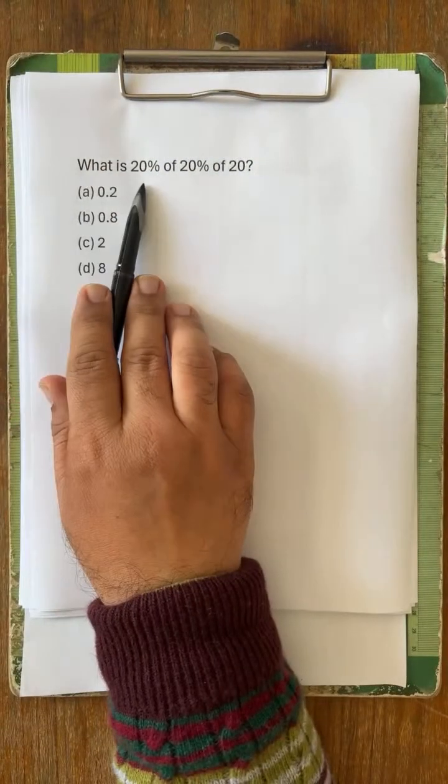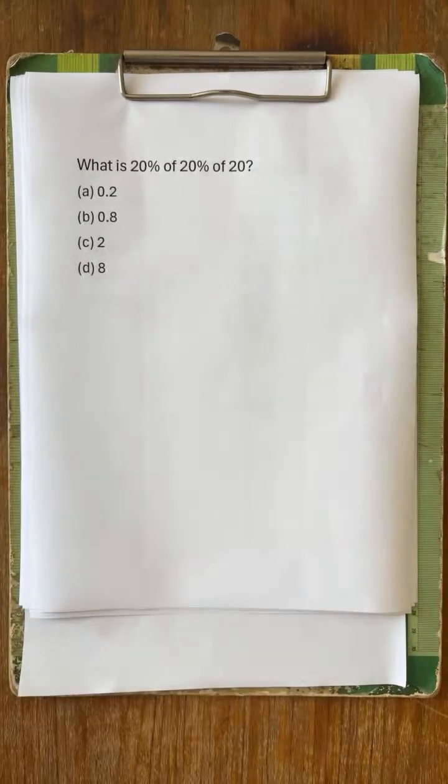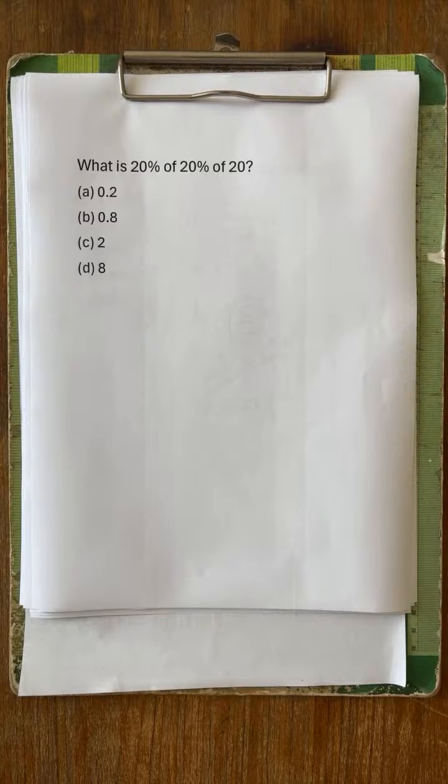What is 20% of 20% of 20? Comment your answer. This is a very easy question.